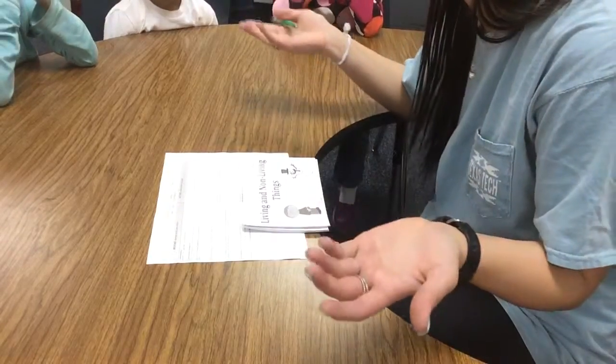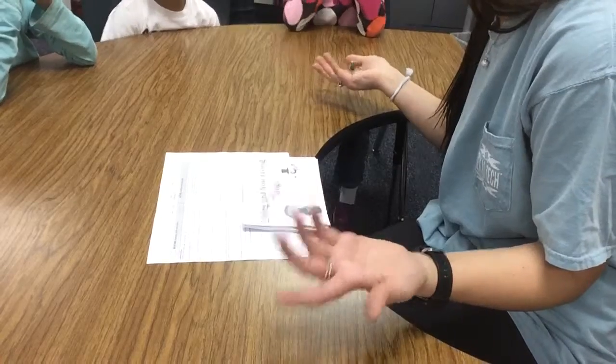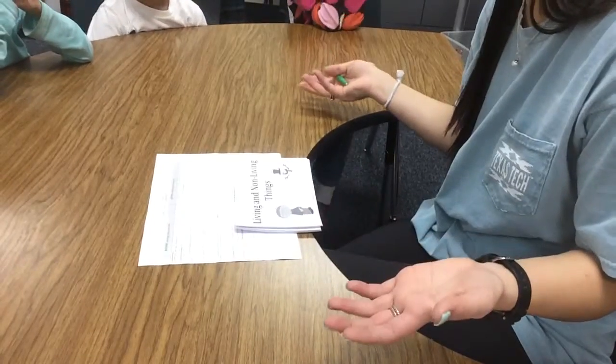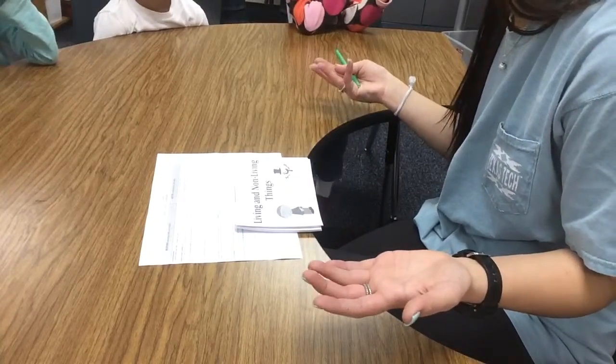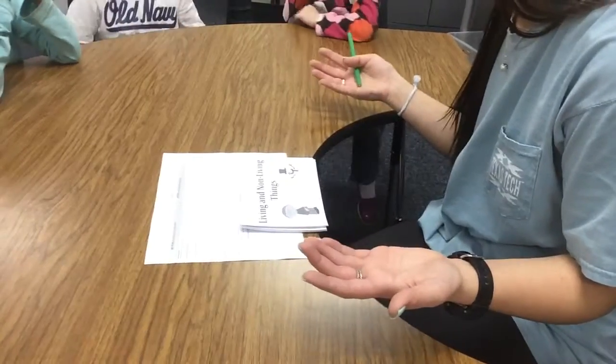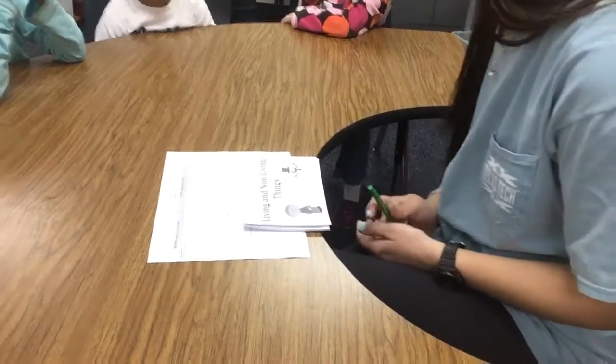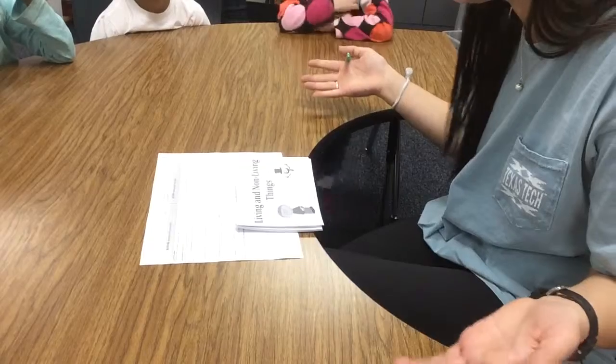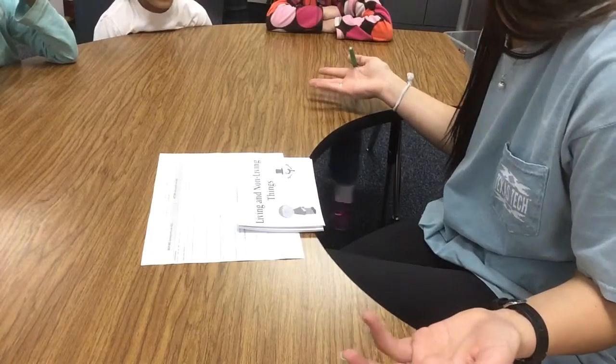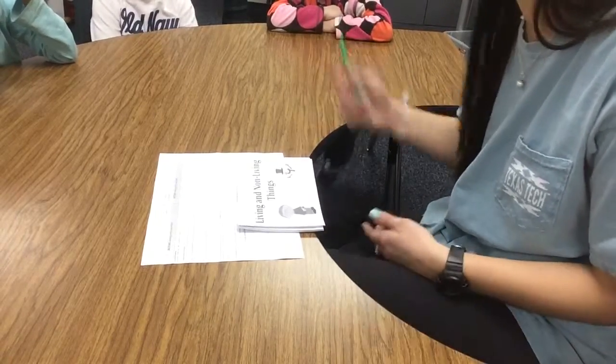And it changes throughout the seasons, right? So does a tree stay green the whole time? No. What happens in the fall? It changes brown. In the fall, the leaves change and fall, and in the winter, does it have any leaves? No.